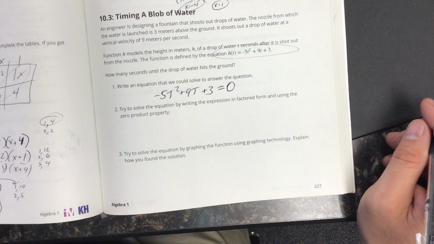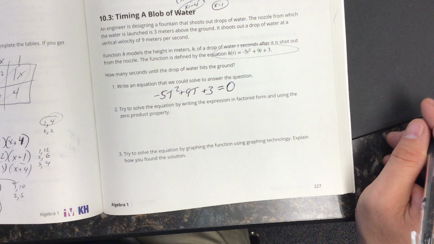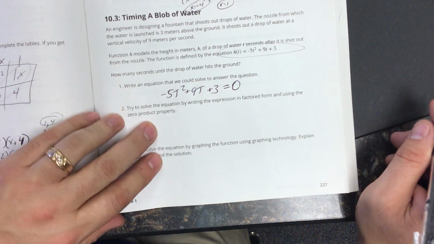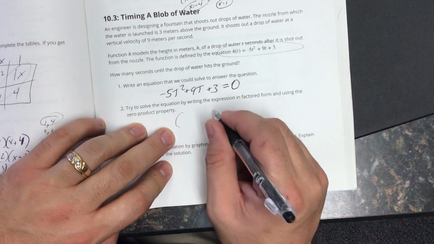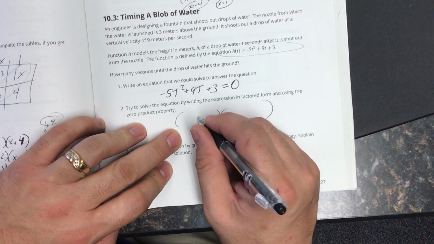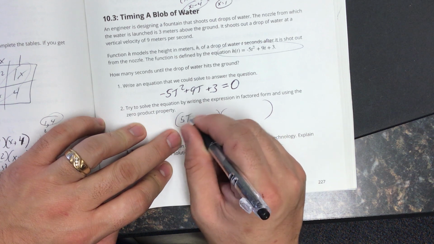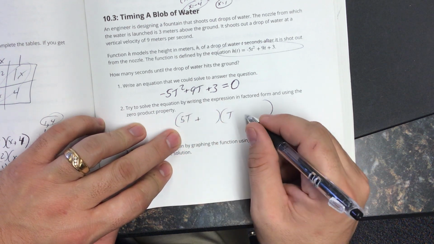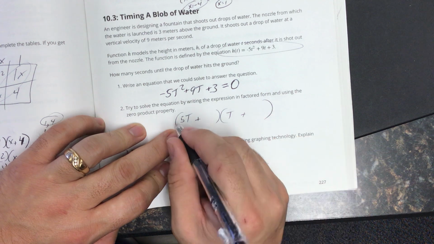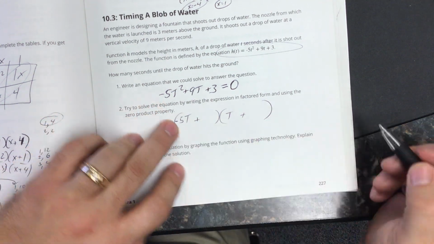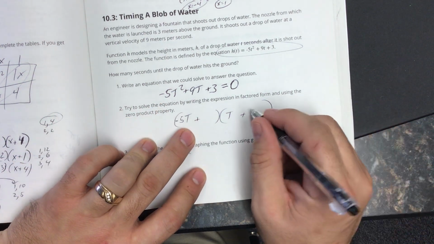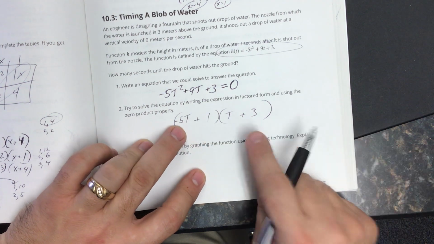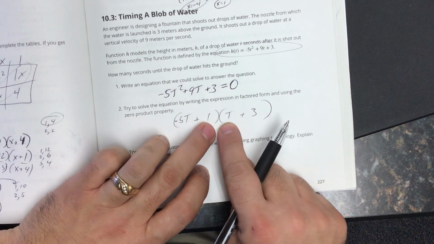Okay, try to solve it. Yeah, so we got -5t and a t. Both of these are plus. One of these has to be negative to get -5t, and you can just try different answers. That would be negative 15 plus 1.